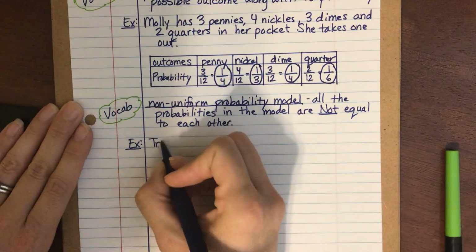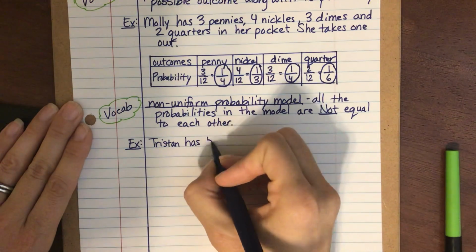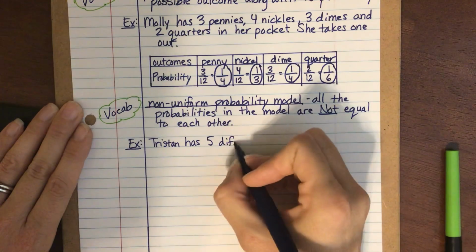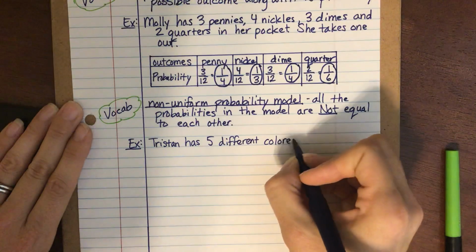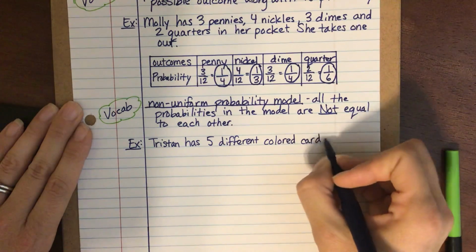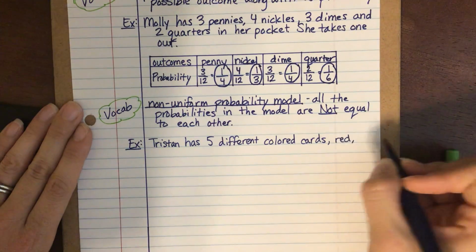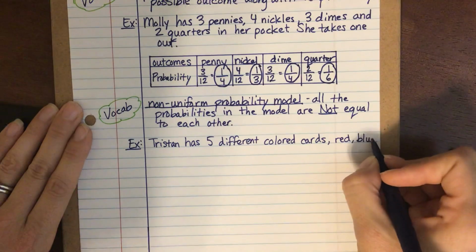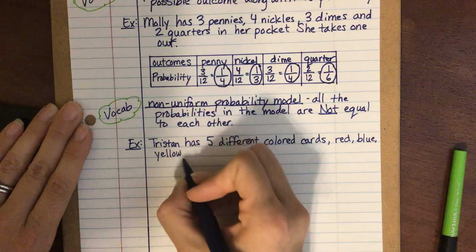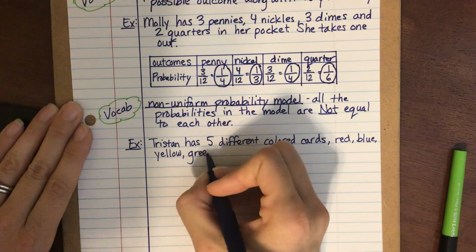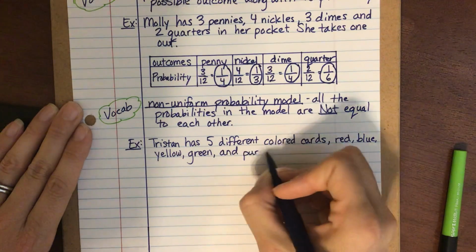So Tristan has 5 different colored cards. So they are red, blue, yellow, green, and purple.